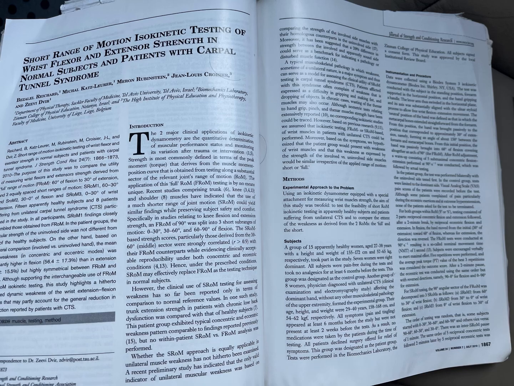Visual analog scale, VAS, pain scores of the patients were recorded before the test. Although some patients complained of pain, particularly during the eccentric exertions and at extreme hyperextension, none of the patients asked for the test to be terminated.